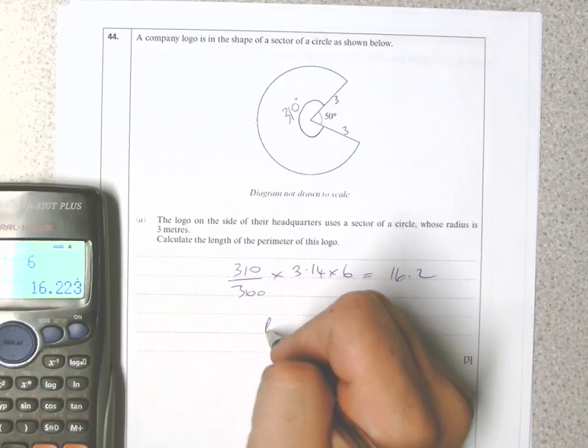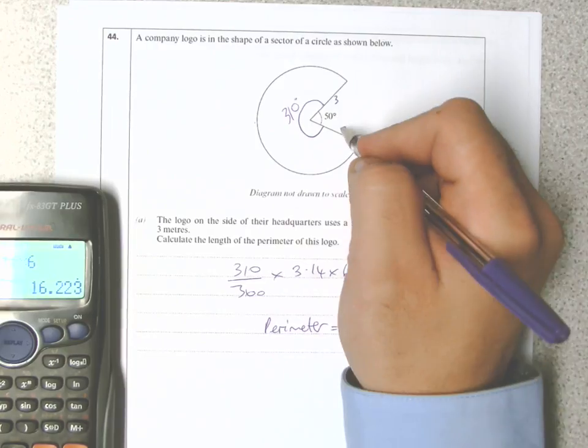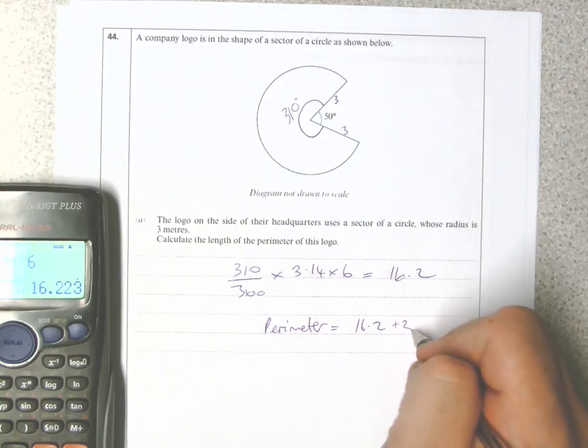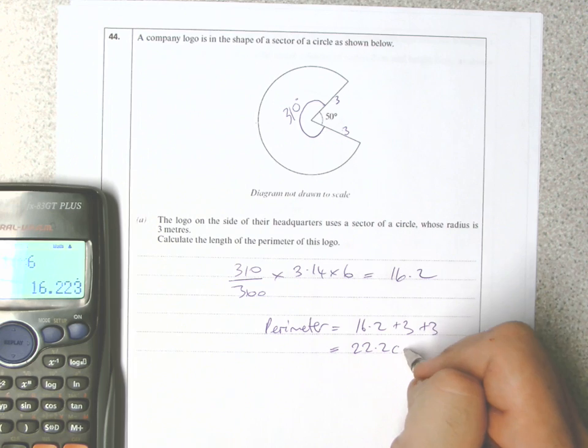The perimeter then will be the 16.2, but don't forget to add on the 2 lots of 3. Okay, so you get your answer there.